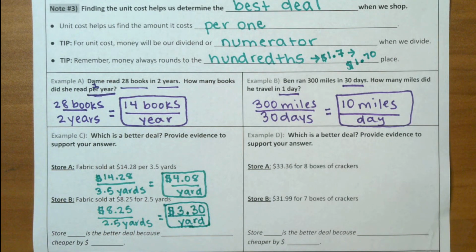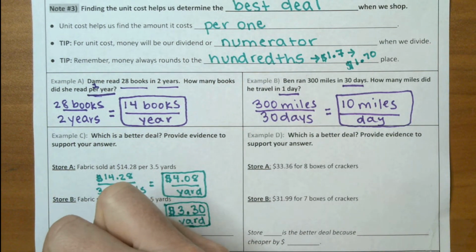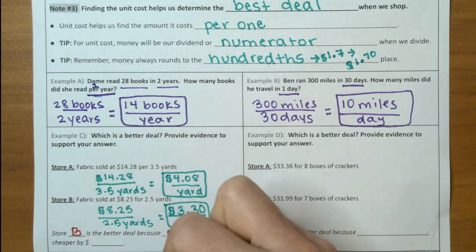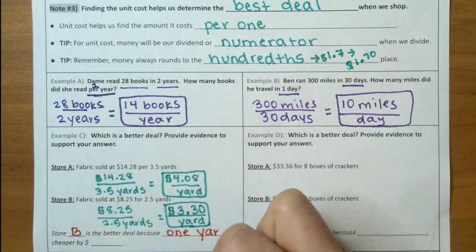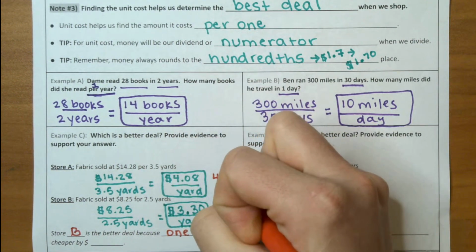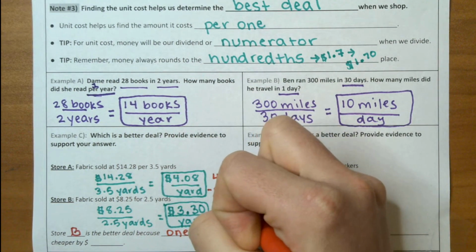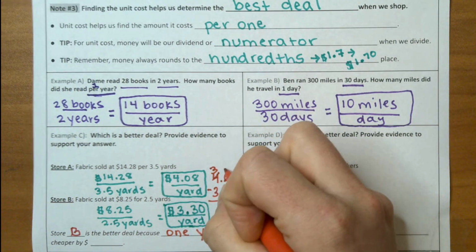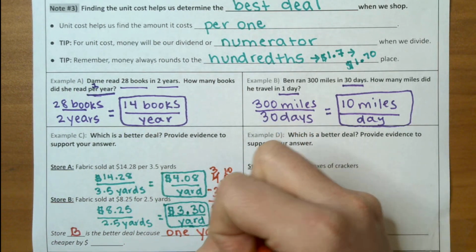And so now you'll ask yourself, would you rather pay $4.08 a yard or $3.30 a yard? Well, $3.30 is cheaper. So store B is the better deal because 1 yard, right? That's what we want, one item, is cheaper by, if I do $4.08 minus $3.30, I get 78 cents.